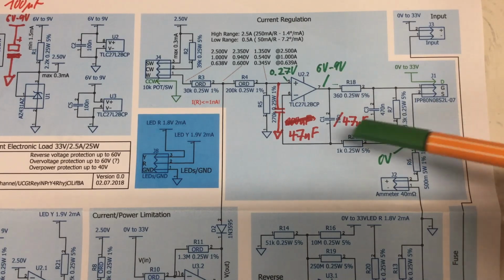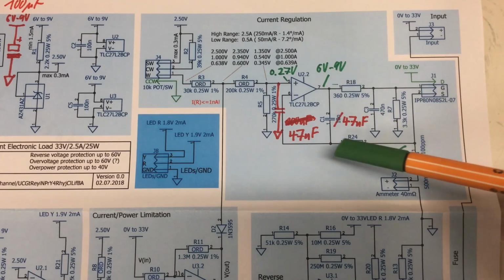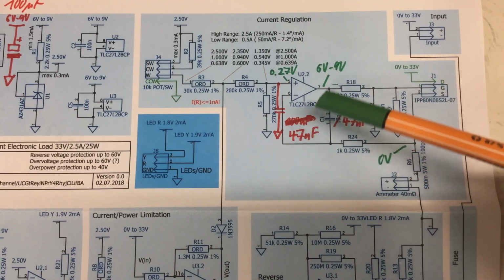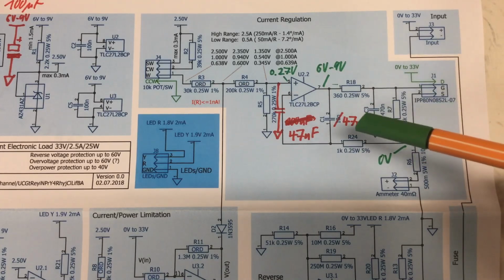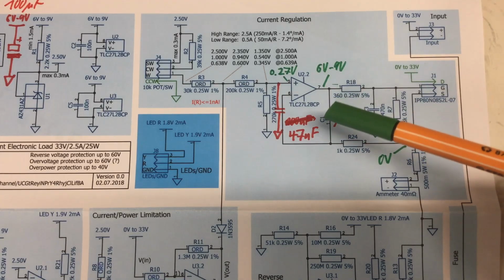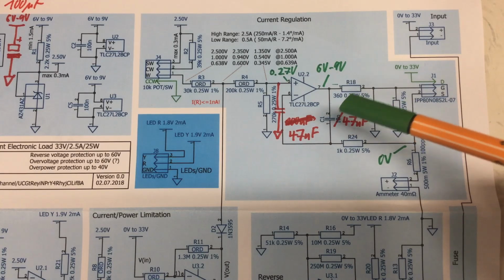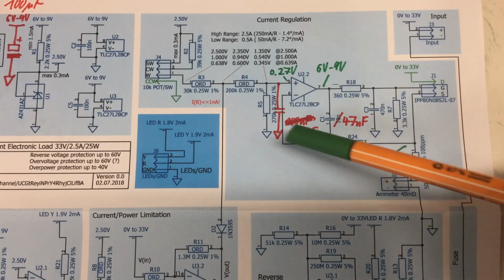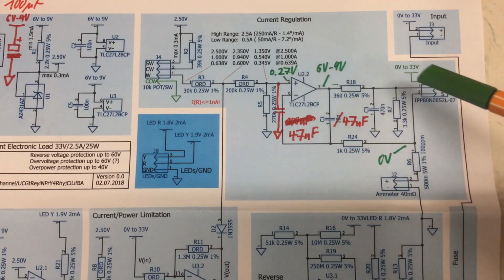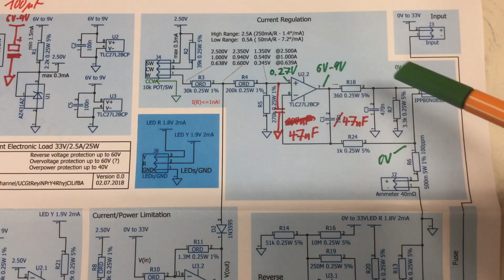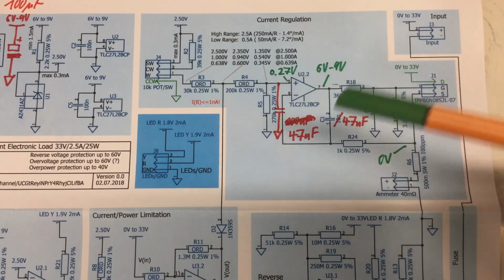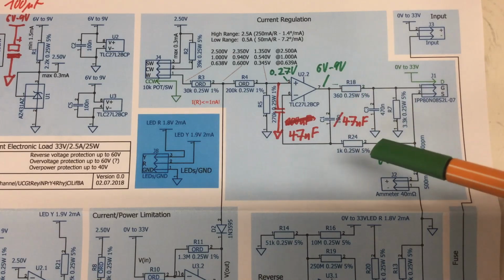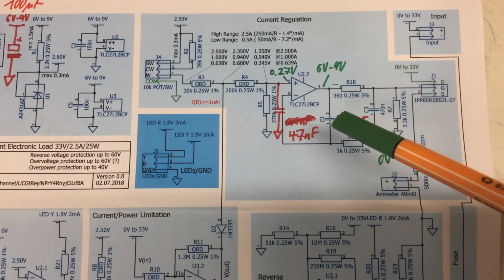So instead I went with the existing RC networks here in our feedback loop, and on the first try I increased the value of that capacitor from 10 to 47 nanofarads. It makes the whole feedback loop even slower, but I mean, it's good enough. I'm happy for now.